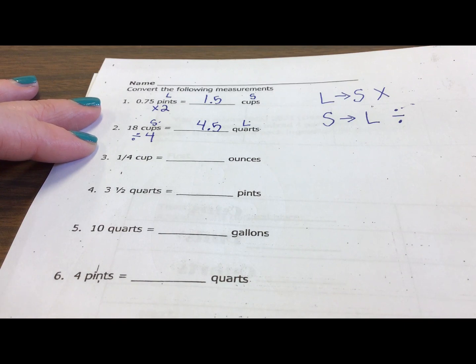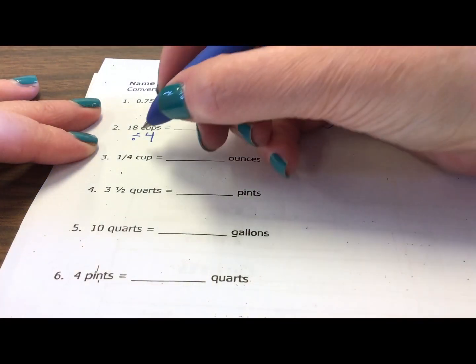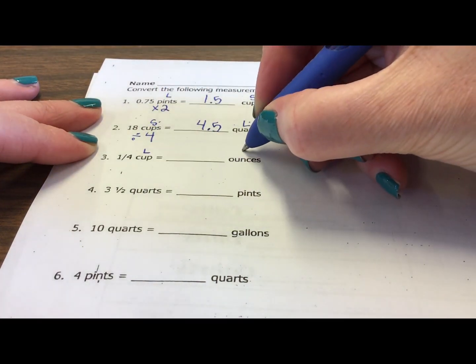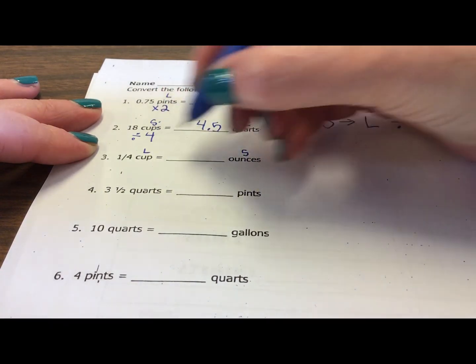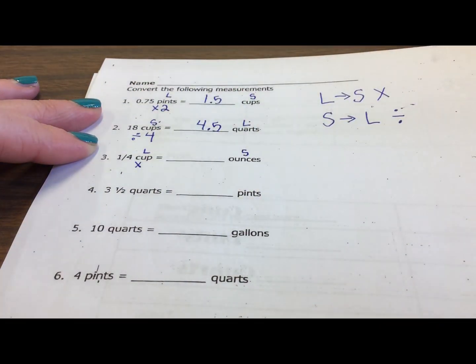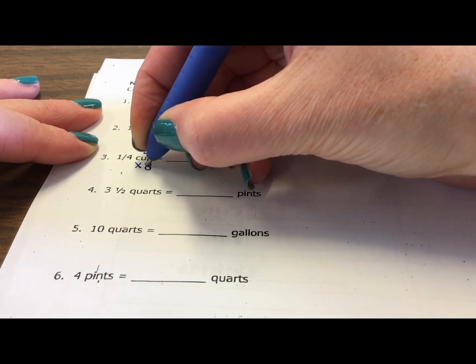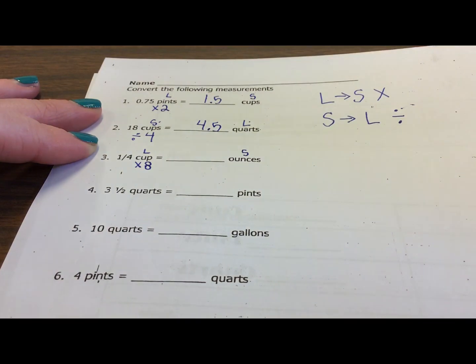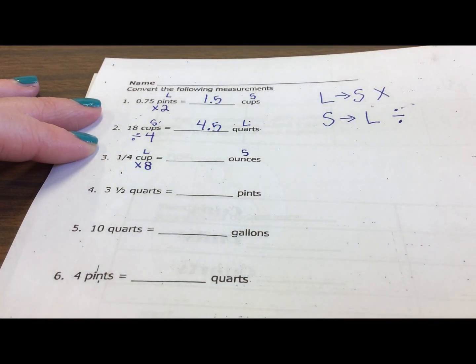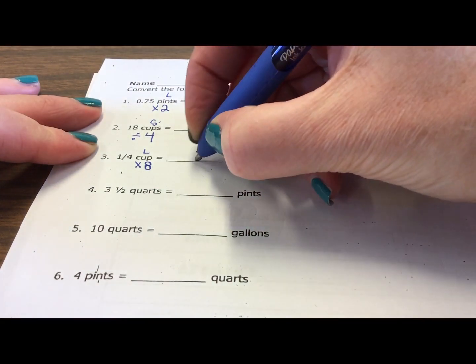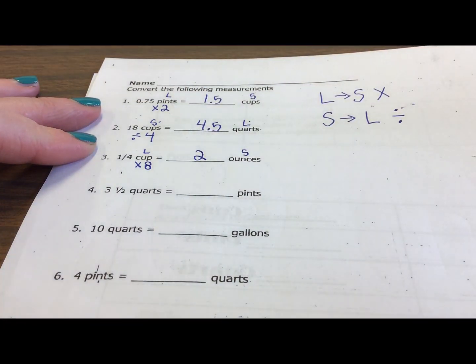Okay, let's do another. We're going to do the first 5 here together. 1/4 of a cup into ounces. So a cup is larger than an ounce. So that means large to small. That means we're going to multiply by something. And there's 8 ounces in a cup. So we're going to multiply by 8. 1/4, or you guys know I don't like the fraction key on your calculator, so 1/4 is 0.25 as a decimal, times 8 would be equal to 2 ounces. 2 ounces is equal to 1/4 of a cup.